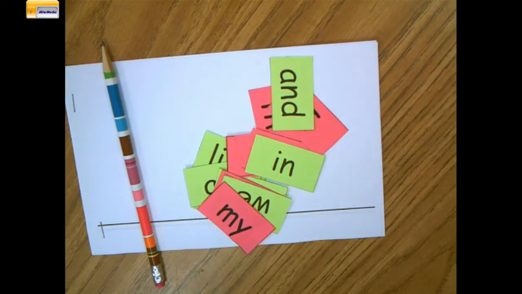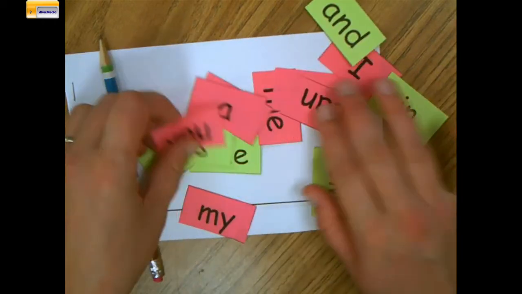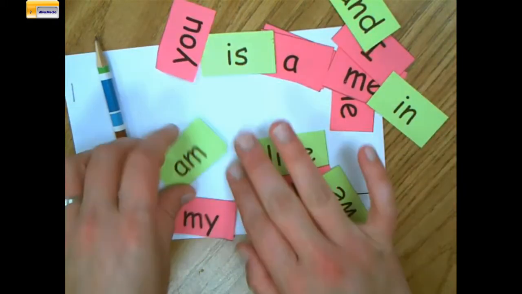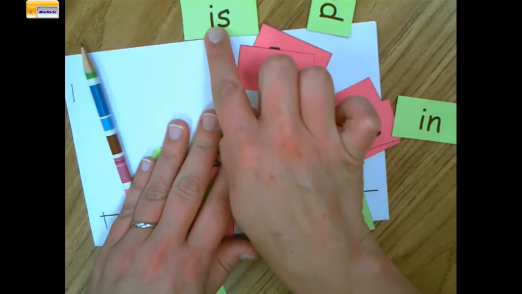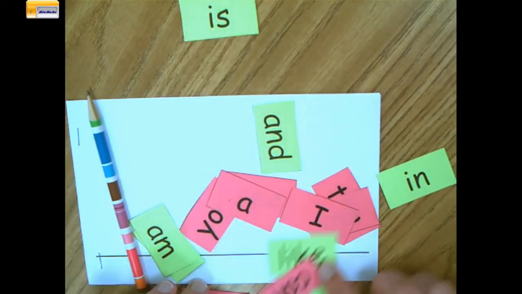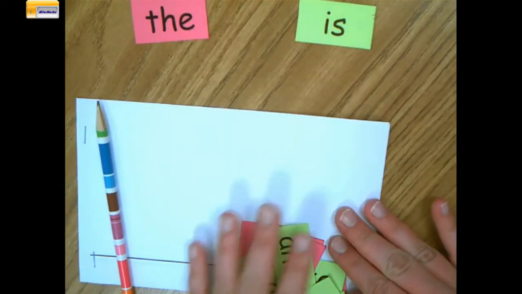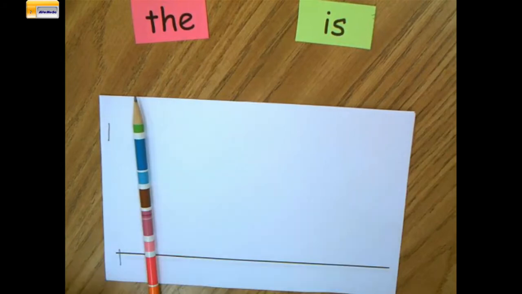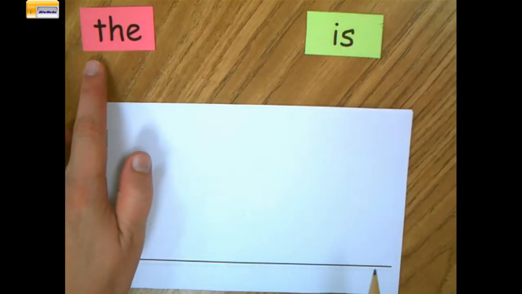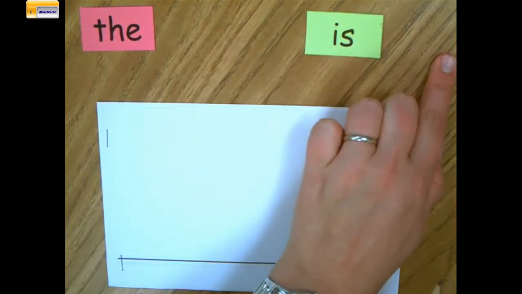I know that two of those words are words we've been practicing, so I'm going to see if I can find the. Oh, look, here's is. I'm going to keep that one, and I'm going to look and find the. I need the and is for my sentence. So I can use these word cards, or I could find them at school on the word wall to help make sure I write these words correctly each time. My pattern is going to say, the dog is, and then tell you about something different about the dog on each page. So first, I need the dog is, and then I'll tell you about the dog.